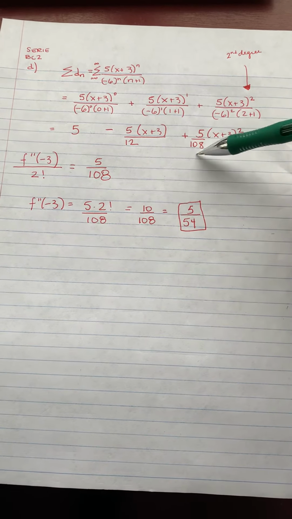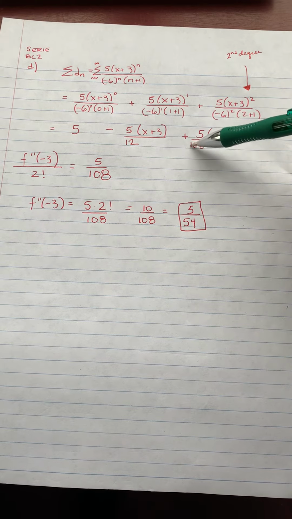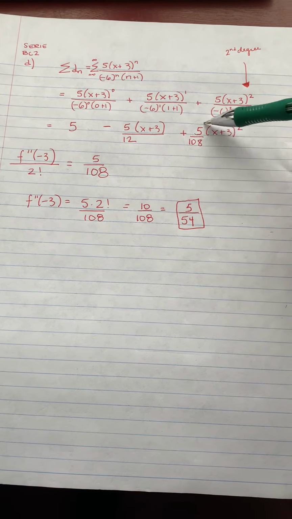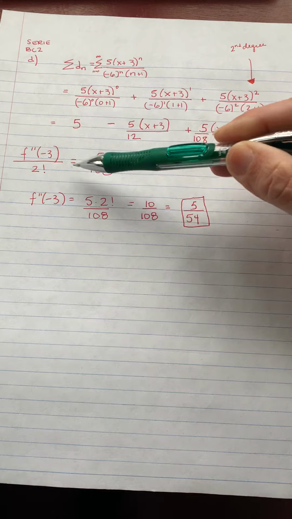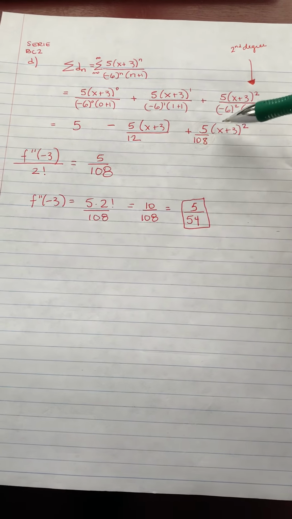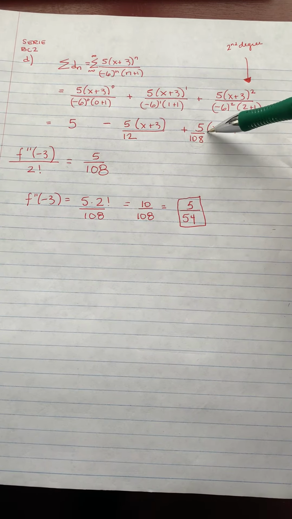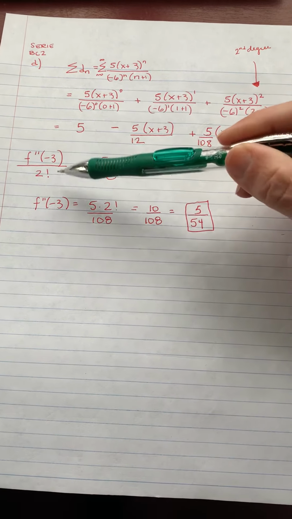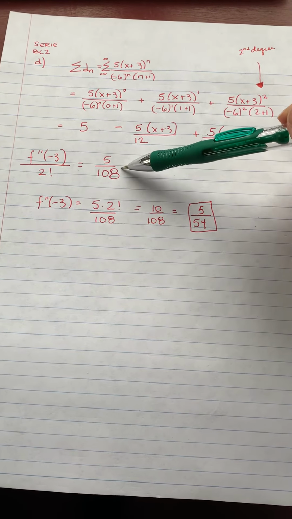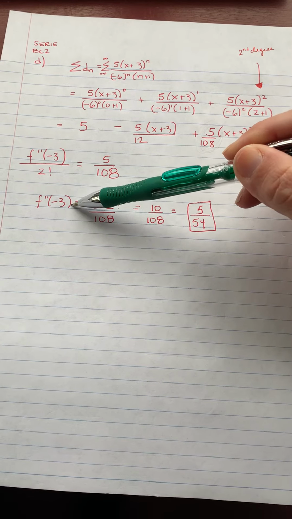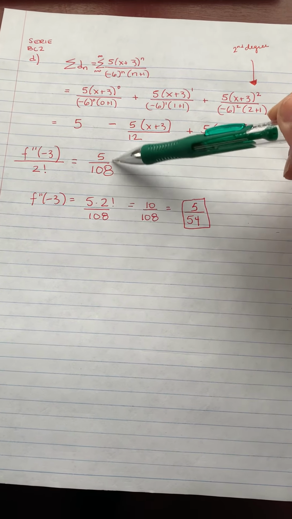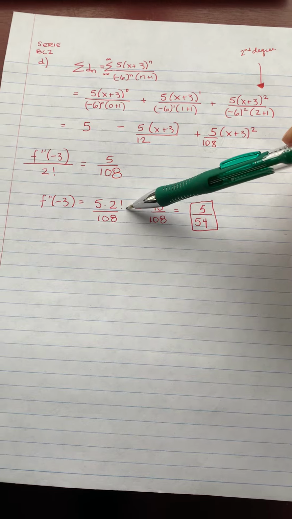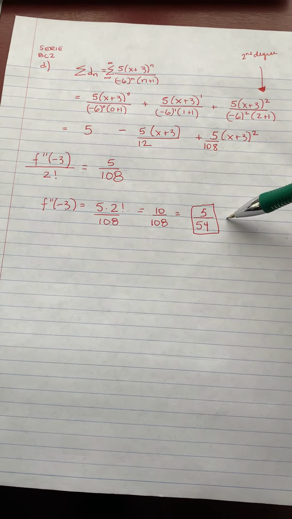So right here is what helps me find what the second derivative is. The second derivative at -3 over 2 factorial should result in this number. So this is what should equal 5 over 108. So the second derivative at -3 should be that fraction times 2 factorial. Reduce and get 5 over 54.